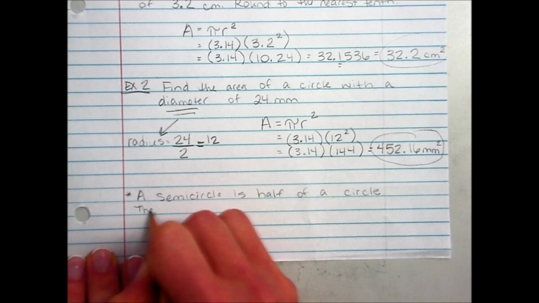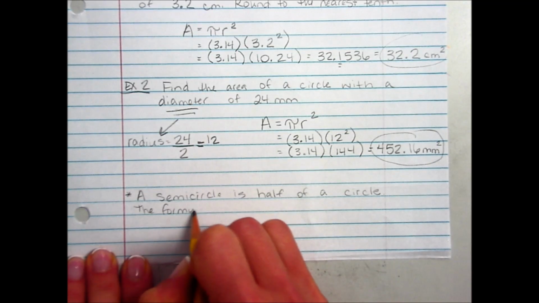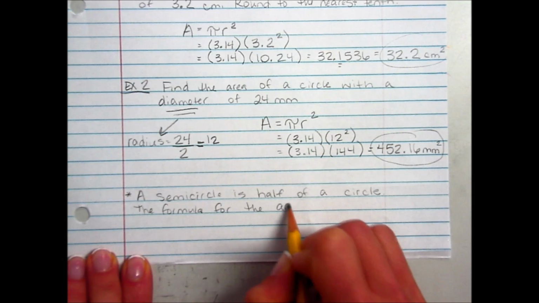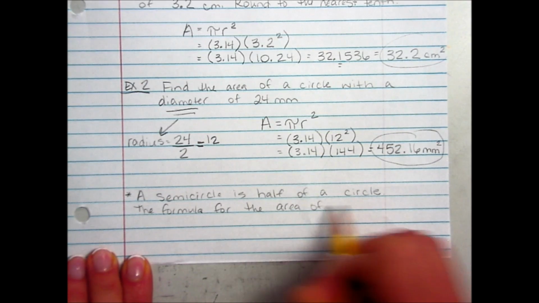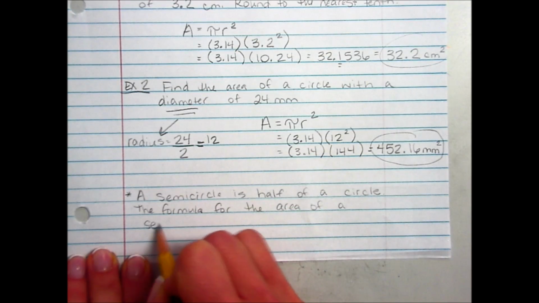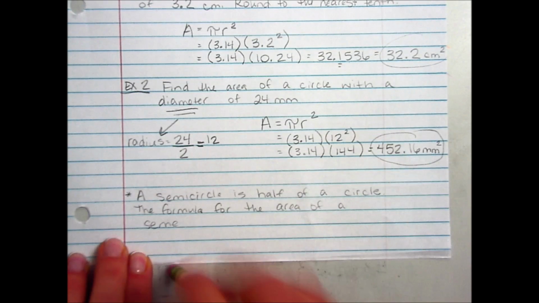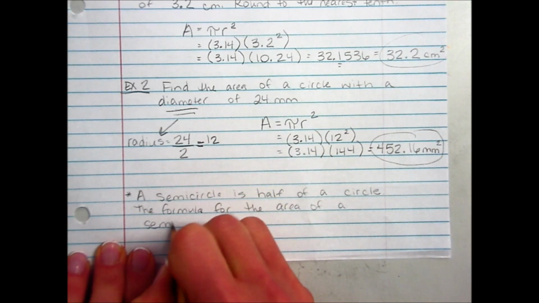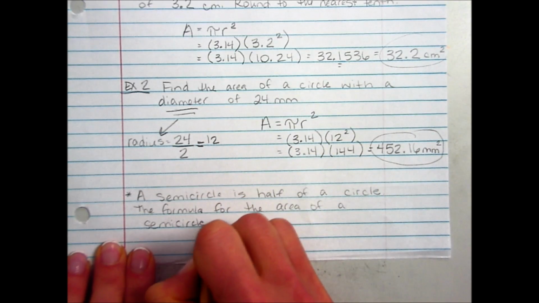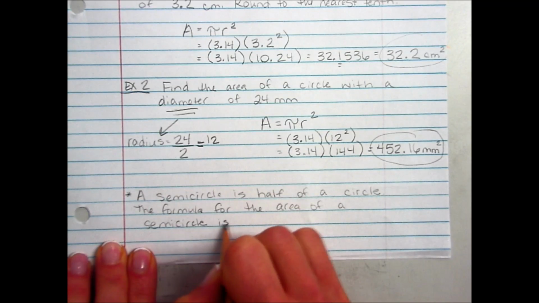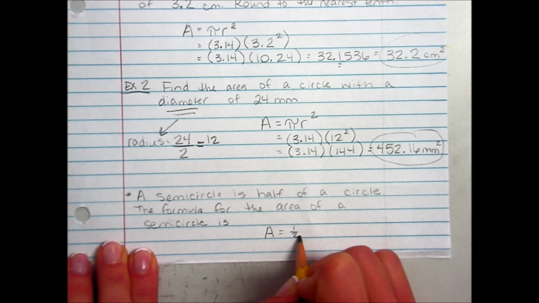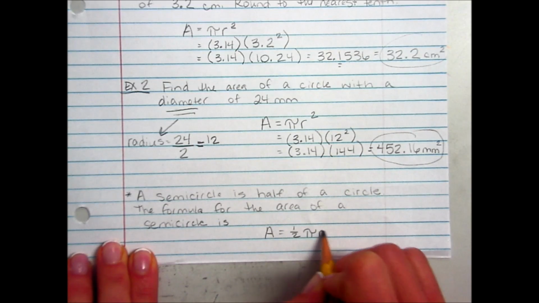So the formula for the area of a semicircle is area equals 1/2 pi r squared.